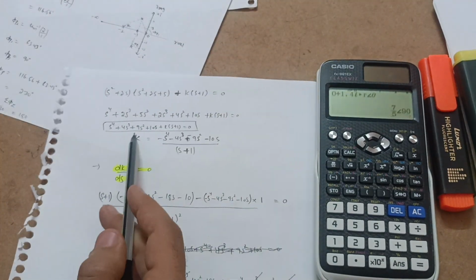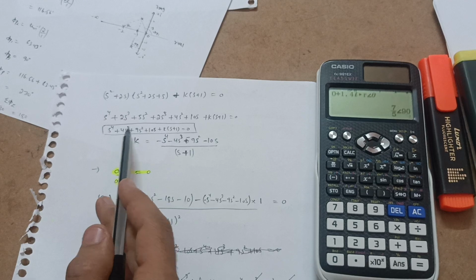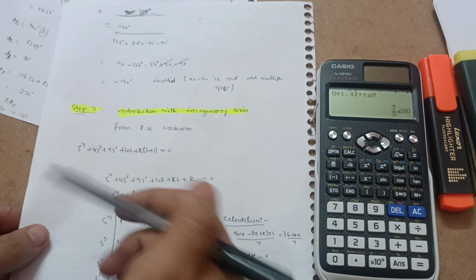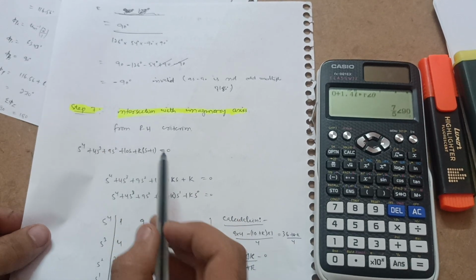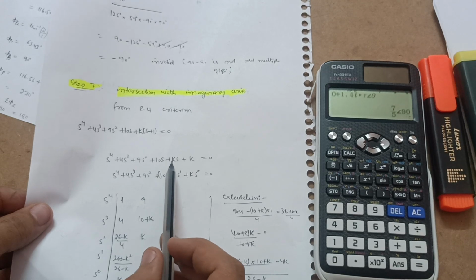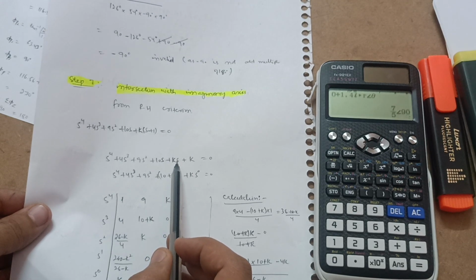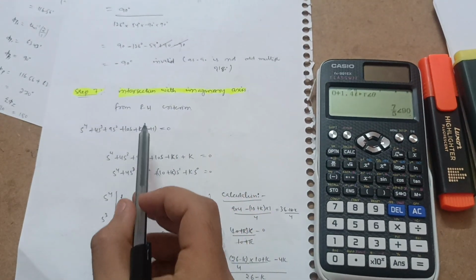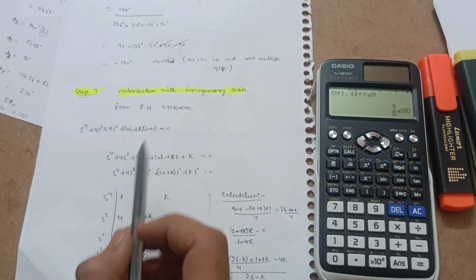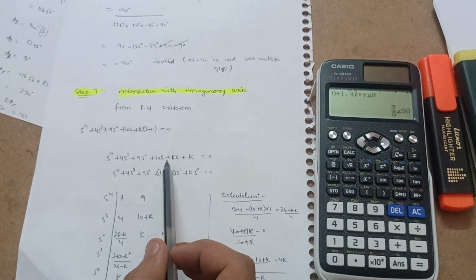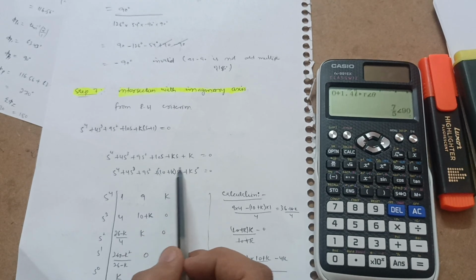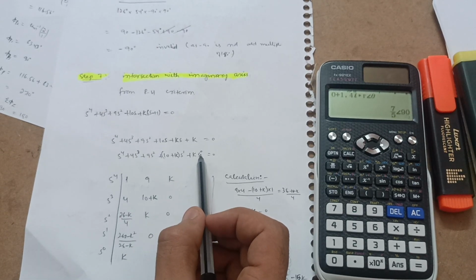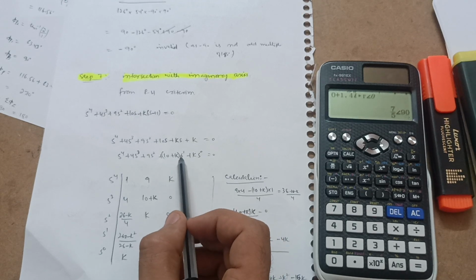We already got the characteristic equation here: s raised to power 4 plus 4s cube plus 9s square plus 10s. You have to put it here. Then you multiply K into s and K into 1, you will get Ks and K. So it is 10s plus Ks plus K. Taking s common, you get (10 plus K) into s raised to power 1. The s raised to power 0 term is K. Anything raised to power 0 is equal to 1, so it will not affect the equation.